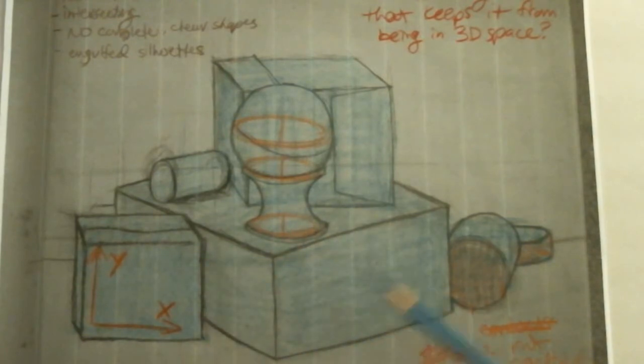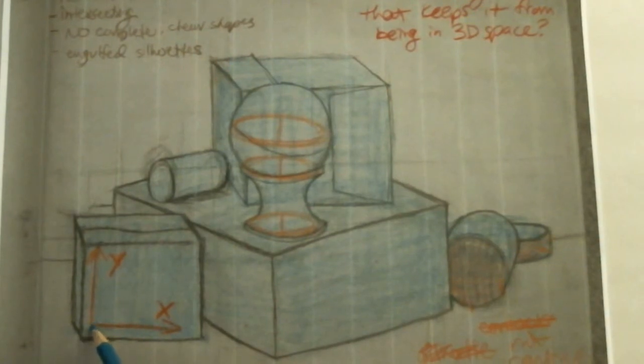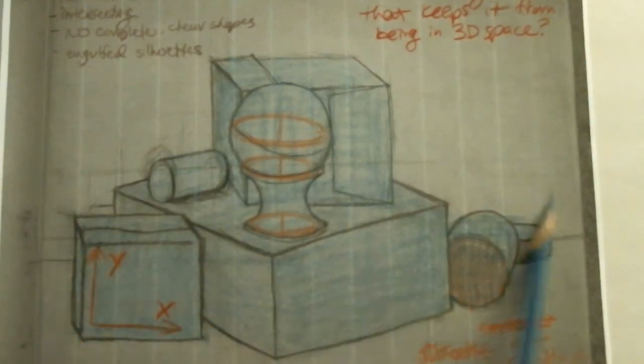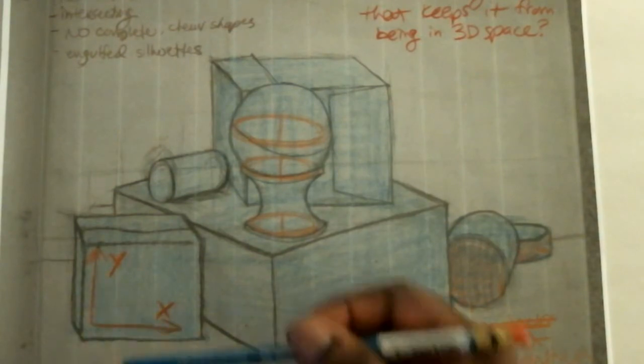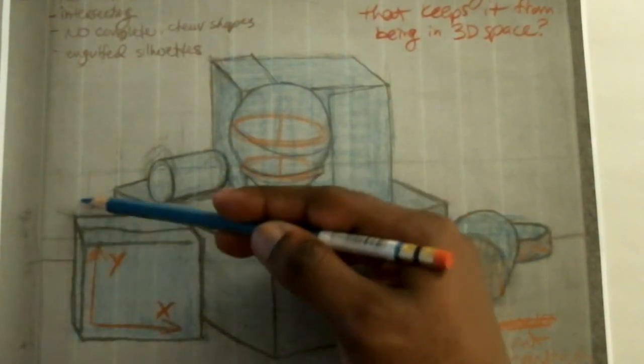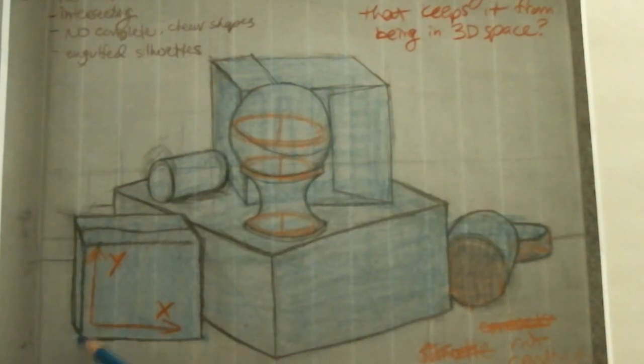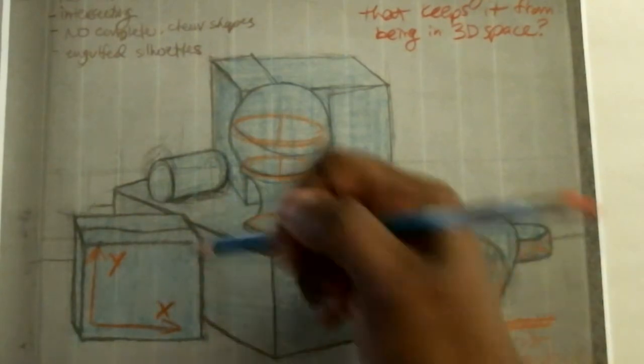So all the interest is really lost. And a major problem with this is it is constructed in X and Y, where Y is flat on the page instead of coming up off the page. Because of this, the whole thing ends up just being flat. Is that really going back into space? No, it's not, because there is no third dimension for it to go anywhere, and that's why the whole thing ends up being really flat. And then we also have things that are intersecting.